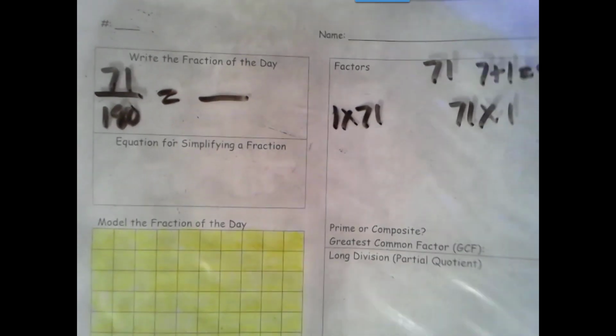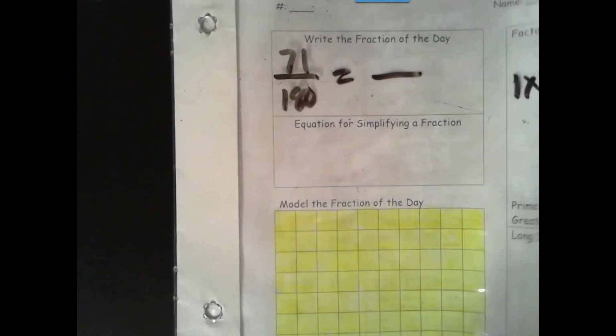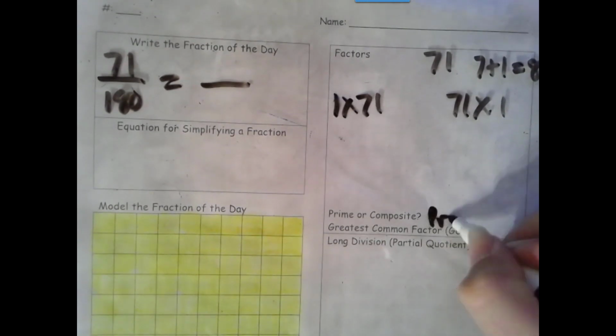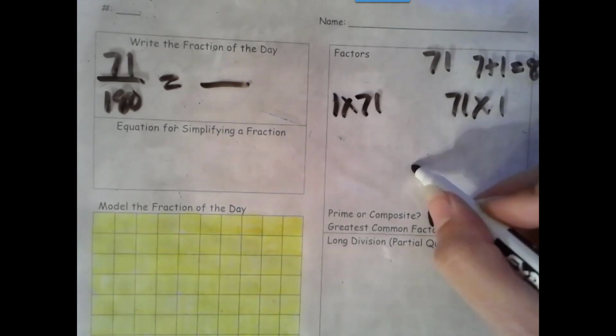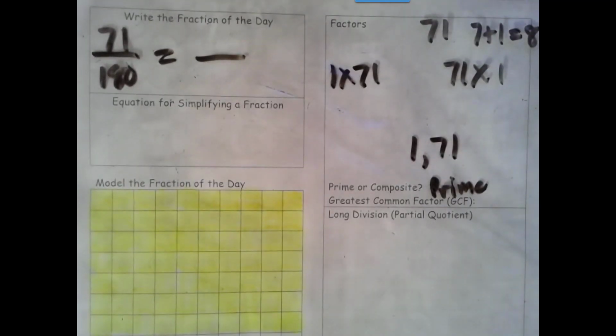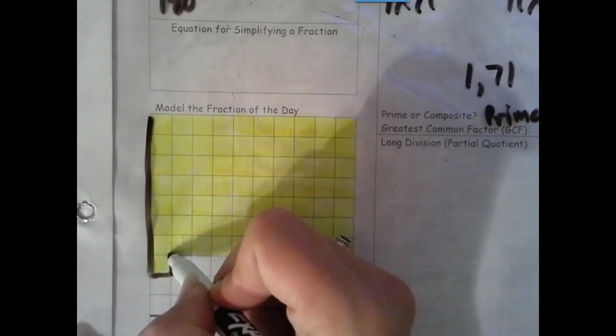I'm going to see if 71 may be prime. Yes, we circled it on our prime number sieve. 71 is prime. And if it's prime, it has exactly 2 factors, 1 and the number itself. So let's see if 71 works. If it doesn't, then 1 is our greatest common factor.